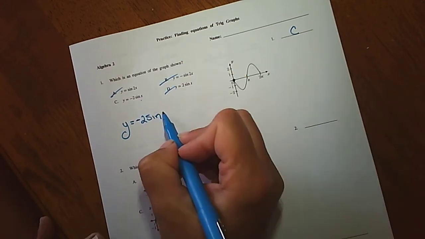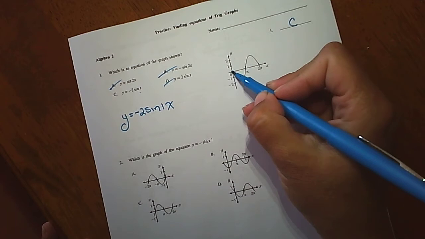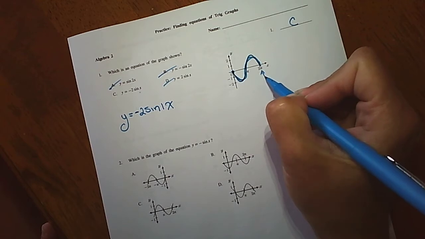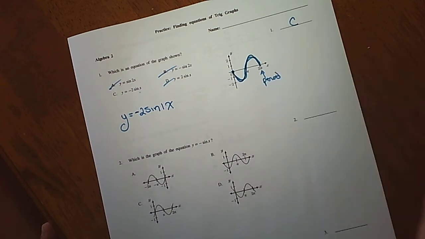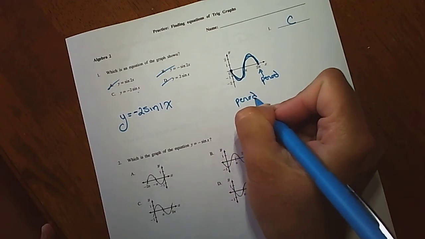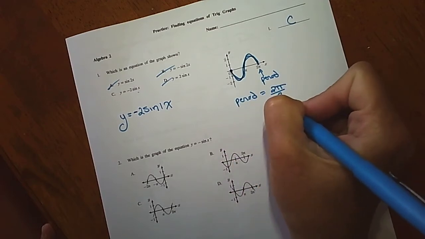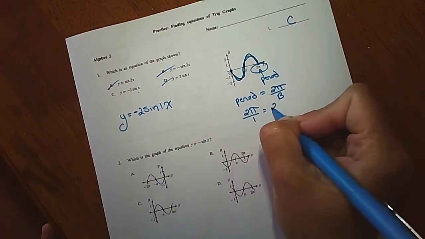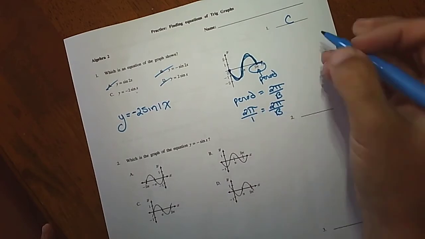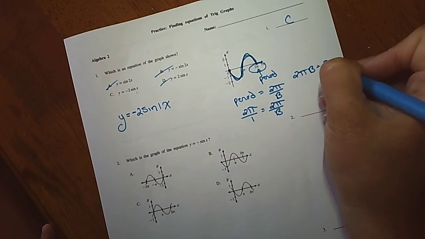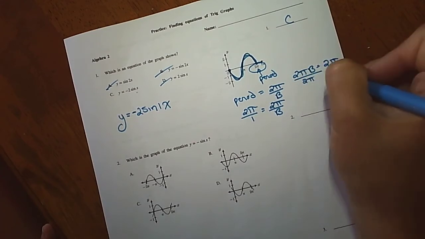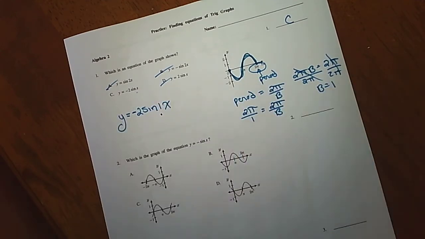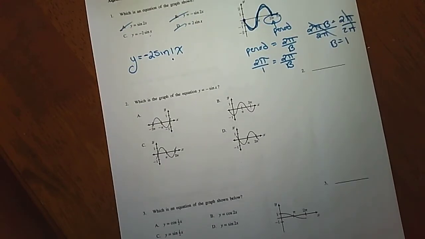Now let's talk about why it's 1x. All right, let's look at one cycle. You guys see this right here? See how it ends at 2 pi? That's the period. So that means the period equals 2 pi over b. Well, that means the period is 2 pi. So if I do 2 pi over 1 equals 2 pi over b, and I cross multiply, and I need to get b alone, these all cancel, and I get b equals 1, and that's why there's a 1 there. But usually you can eliminate the choices to figure out which is which.